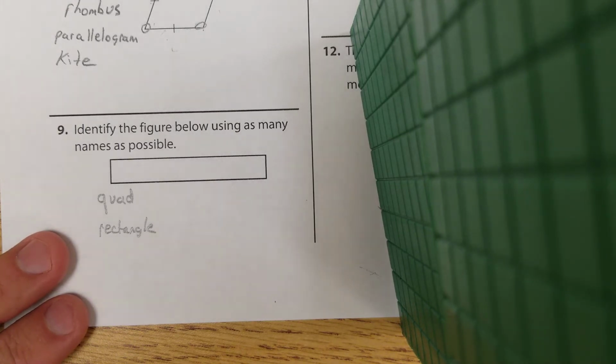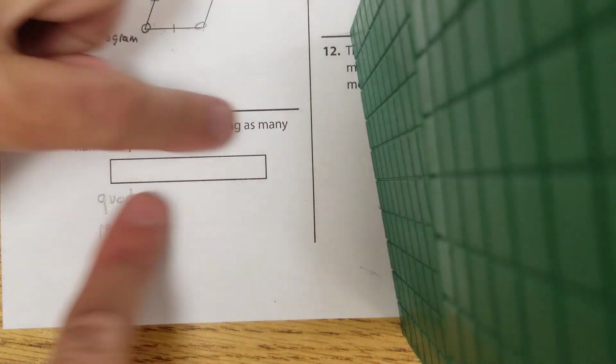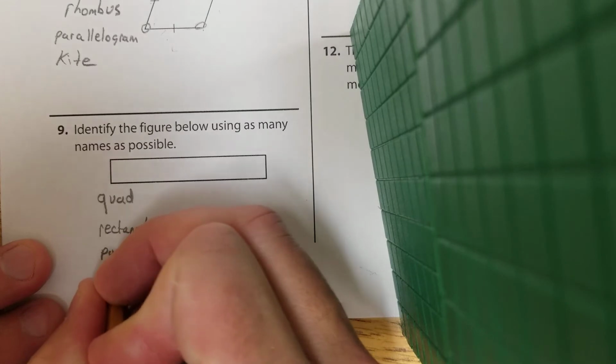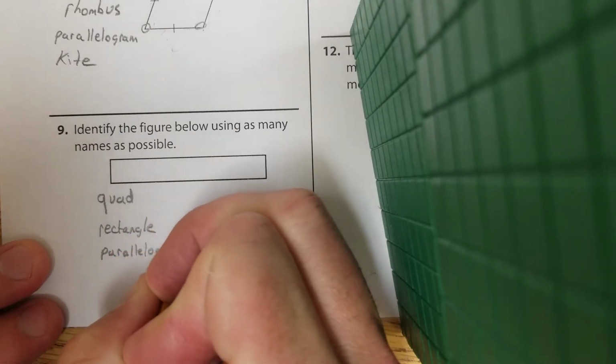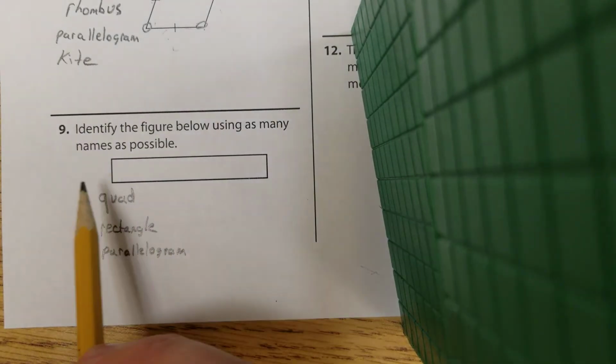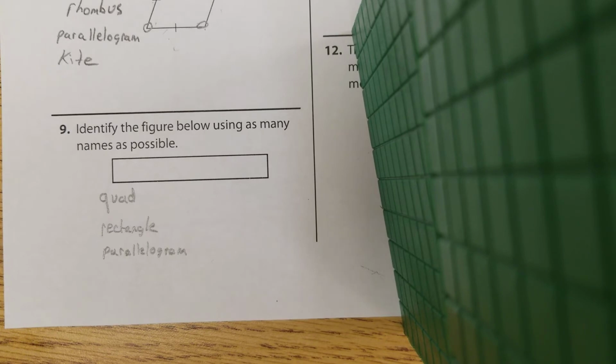It is not a trapezoid because this has 2 pairs of parallel sides. We have train tracks going up and we have train tracks going sideways. So this is a parallelogram. And this is not a kite because we do not have 2 angles where they connect, the 2 sides are the same lengths.